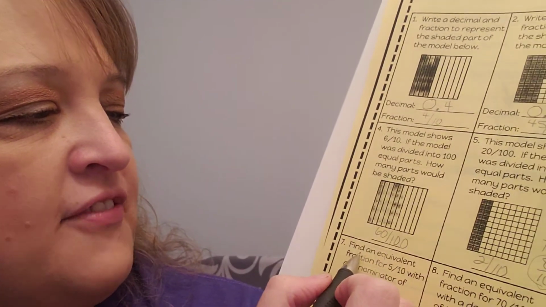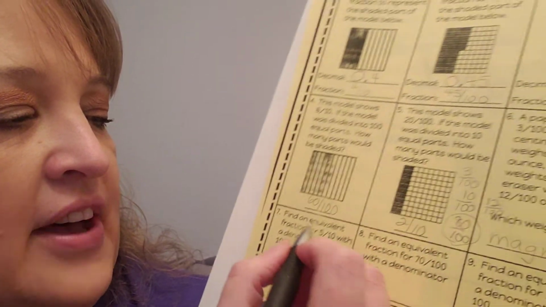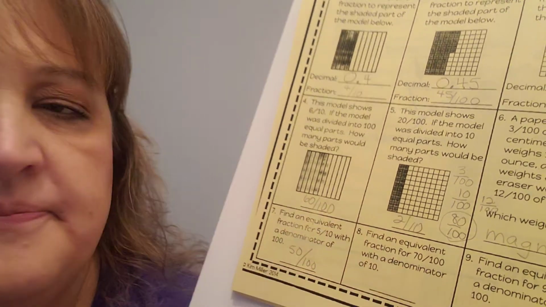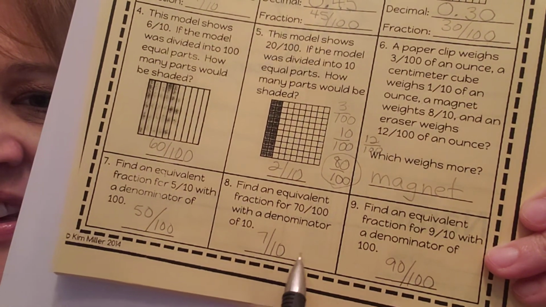All right, find an equivalent fraction for 5/10 with the denominator of 100. So what does that equal? 50. Do 8 and 9. Ready, go. Did you get it? All right. So 7/10 and 90/100.